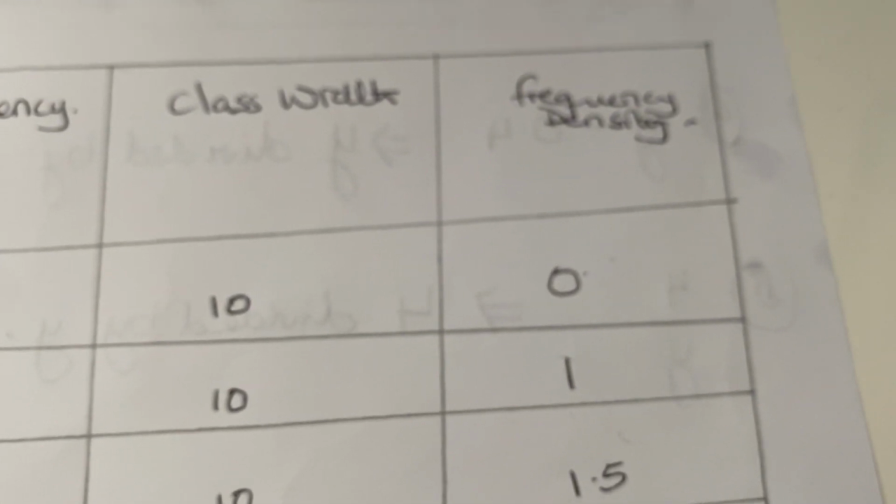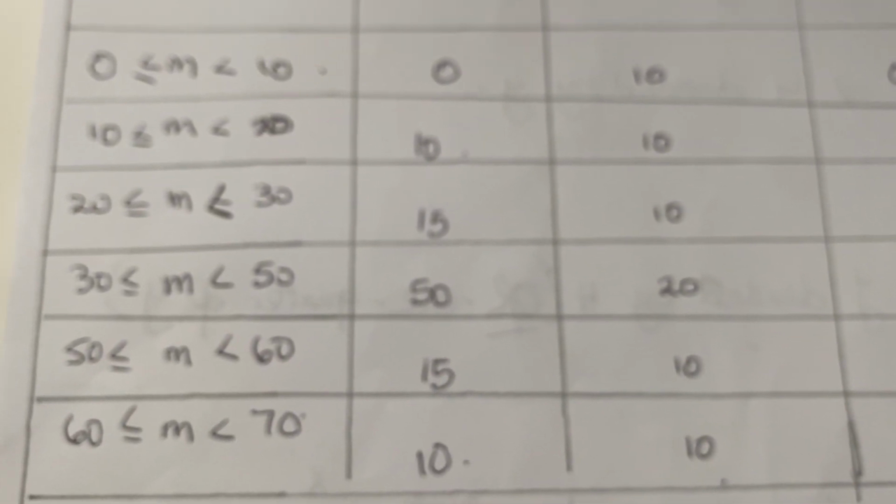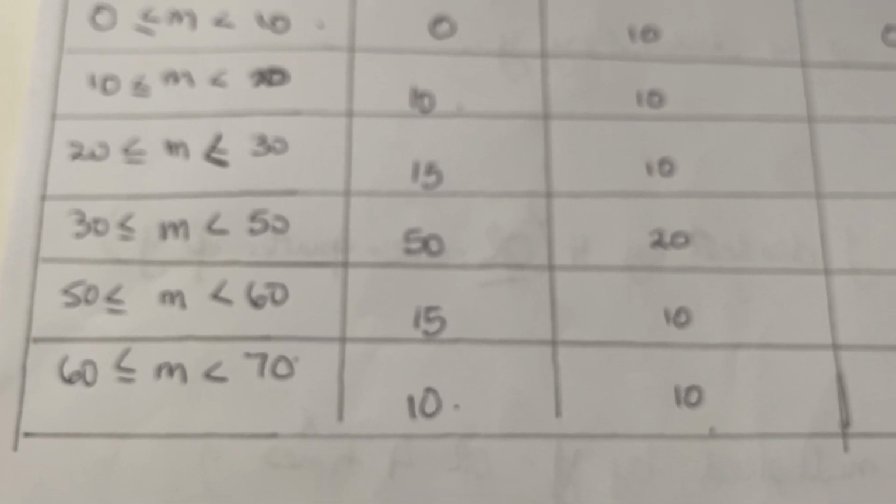So that's the test score, frequency, class width, frequency density, and that is my intervals. I don't want to go too far in case you don't see. So here we go.